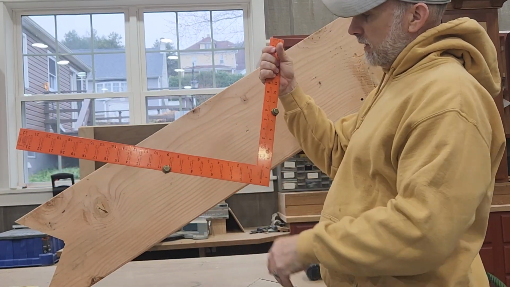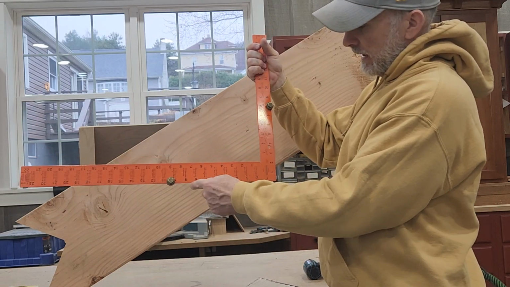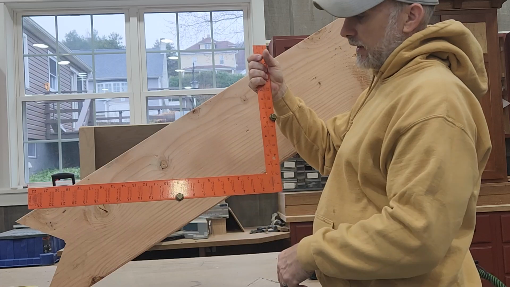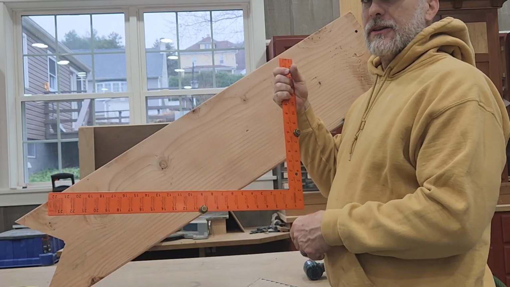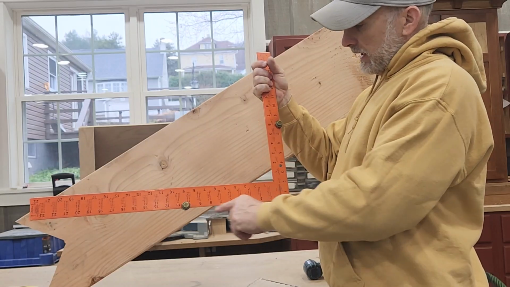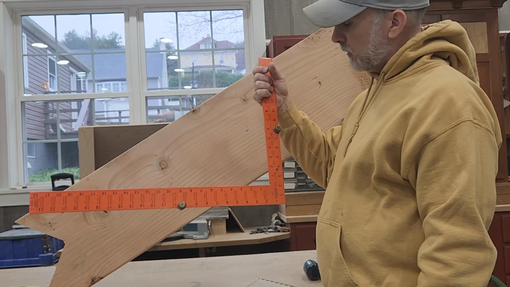Also, as you can see, I've placed the buttons on the same edge of the square. I don't want to place a button on the outside and one on the inside. That'll completely change our angles and it will not work. So make sure you have correct measurements and the buttons are located on the same side of the square.